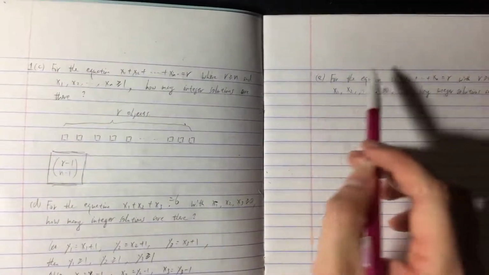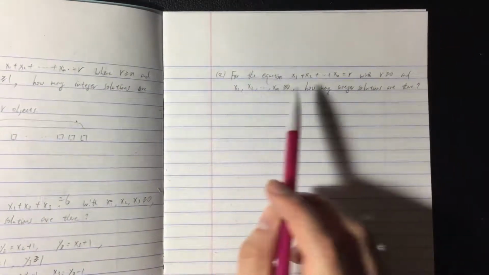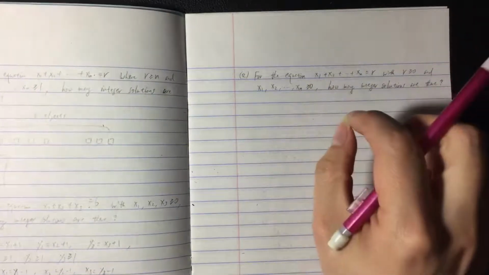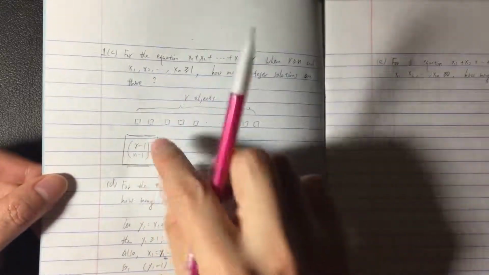If we compare this problem with the previous problem, the problems are almost the same. The only difference is that for the previous problem, each x is greater or equal to 1. In this problem, each x is greater than or equal to 0. That's the only difference. So in order to find a solution, we try to make a substitution, make each variable greater or equal to 1. Then I can use this formula to find the number of solutions.